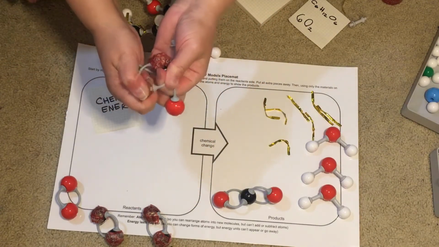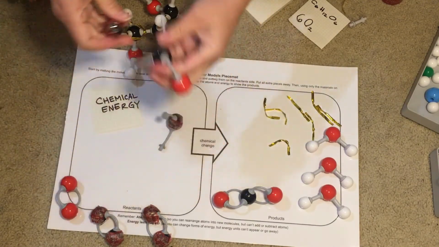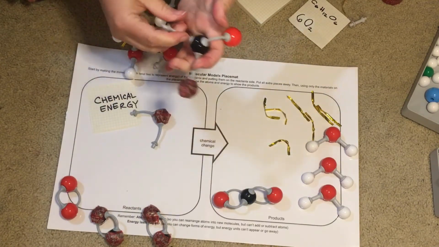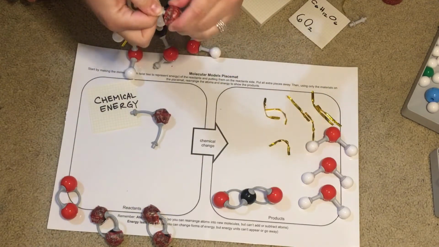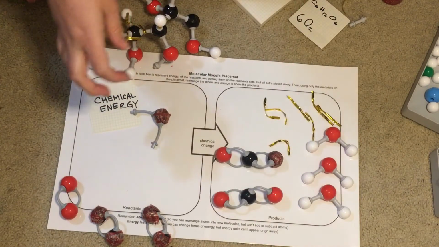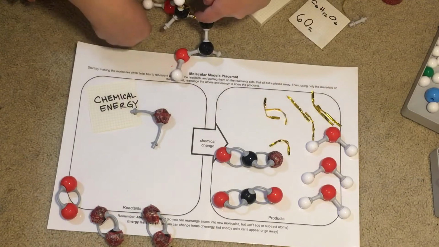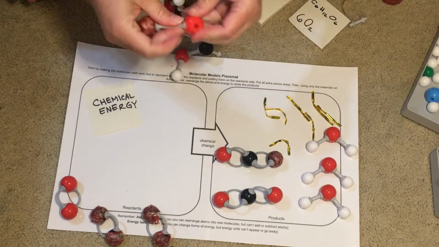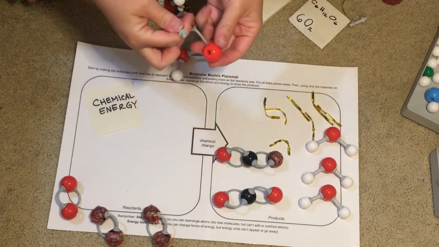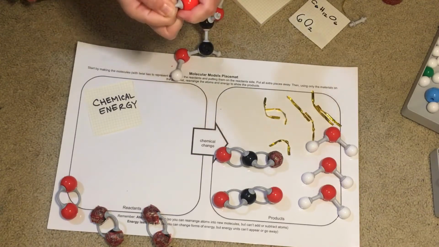Notice I'm using atoms from both the oxygen gas and the glucose, and they're all getting mixed up and rearranged amongst these carbon dioxides and water. It's not like only the oxygens from the glucose end up in the water. They're going to be in multiple places. Oh, no, not that one.